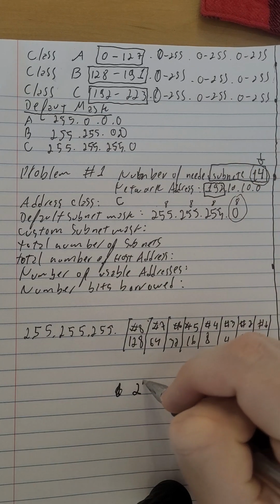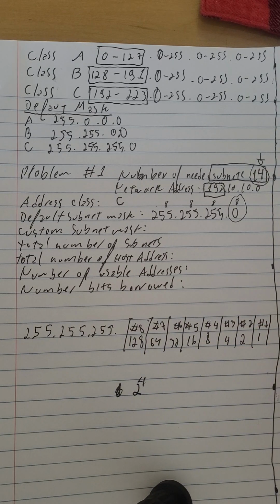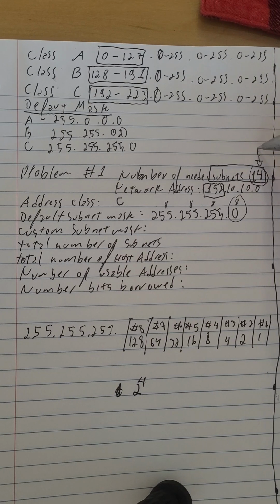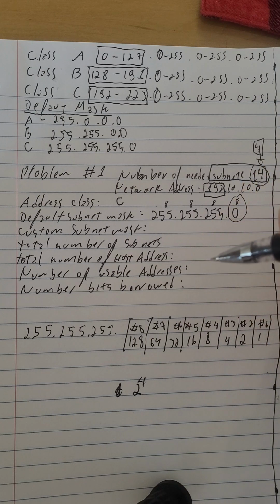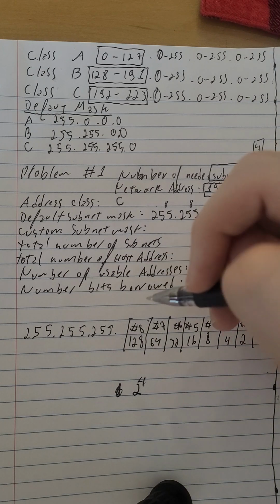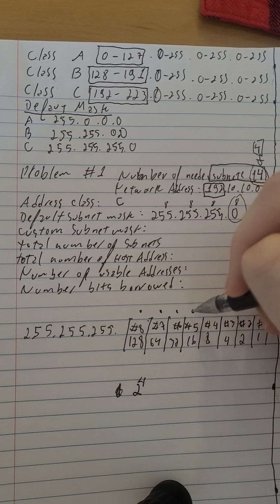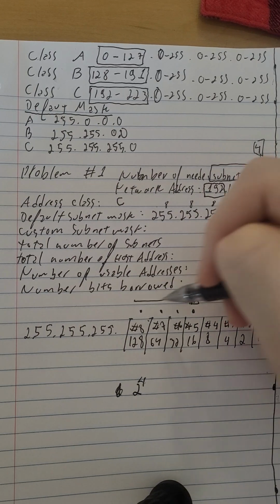Okay, 2 to the 4. So for the subnets we need 4 bits, and when we say I need 4 bits, I'm gonna grab this bit, this bit, this bit, this bit, this way. Okay, different from hosts.